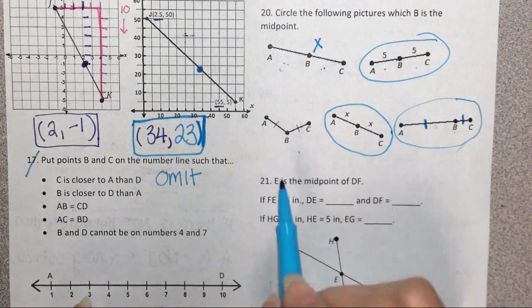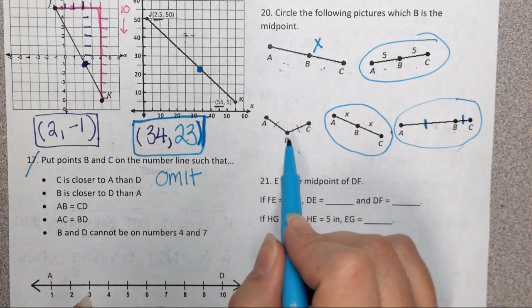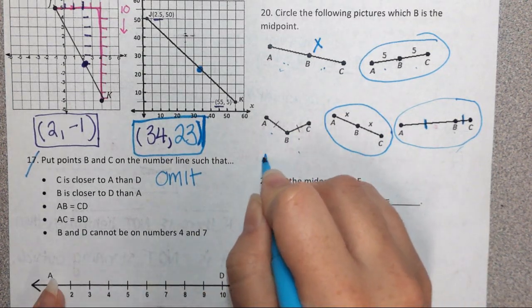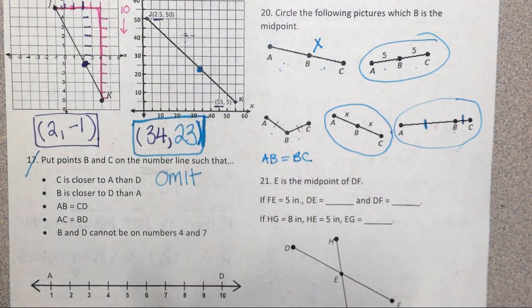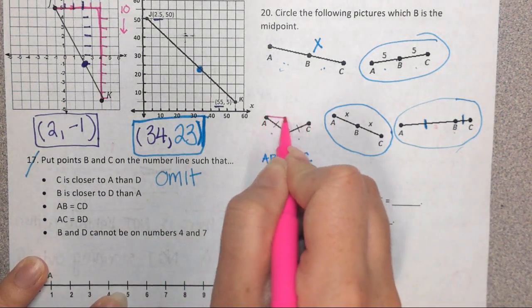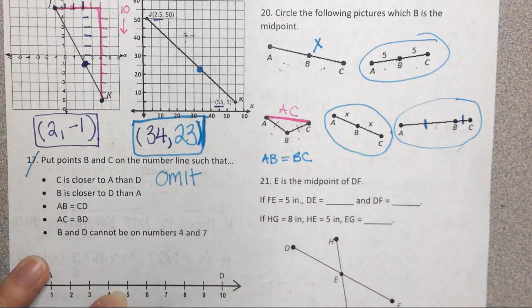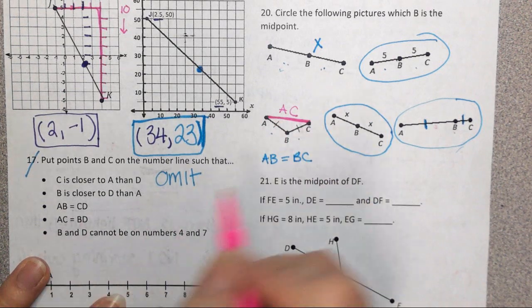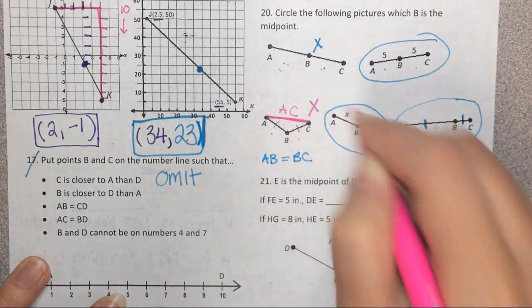Okay, this last one. Now I know that in this picture, it's telling us that AB is equal to BC, and that's true. Those congruent symbols mean that AB equals BC. However, because these points are not collinear, if we draw segment AC, it's up there. B isn't even a point on the line or segment AC. If B is not even on AC, it can't be the midpoint. So that one's a no.